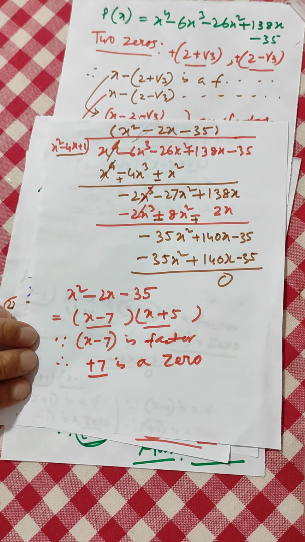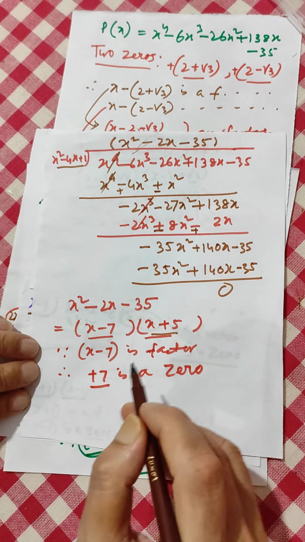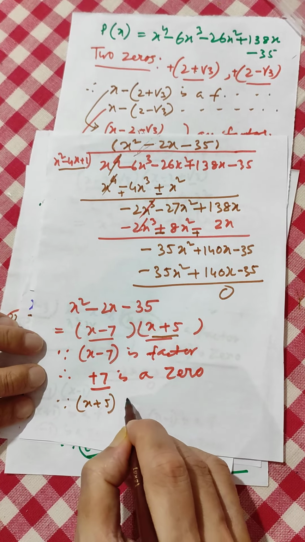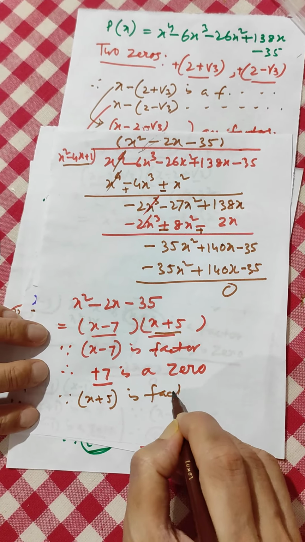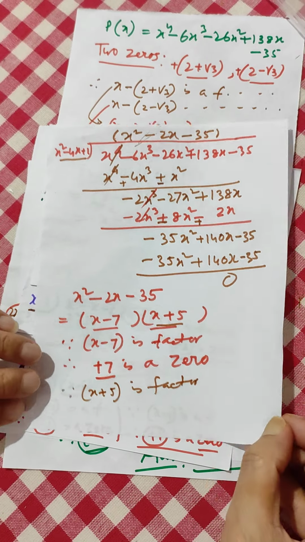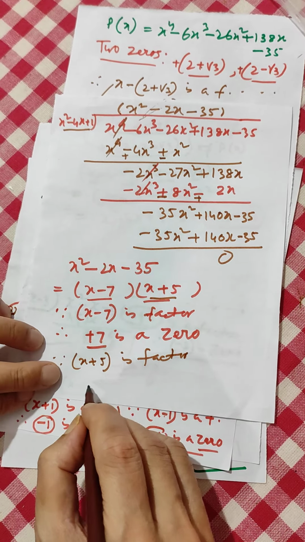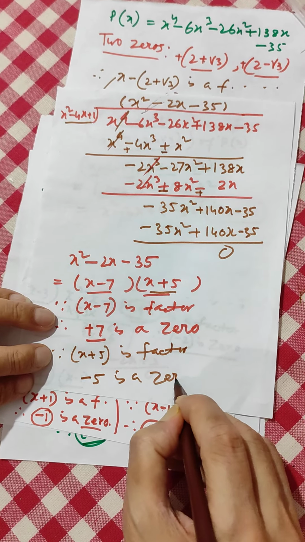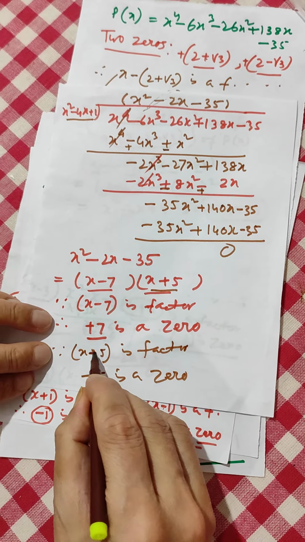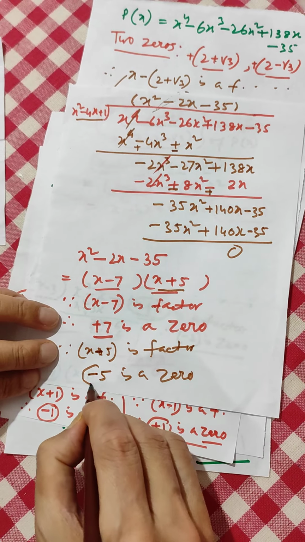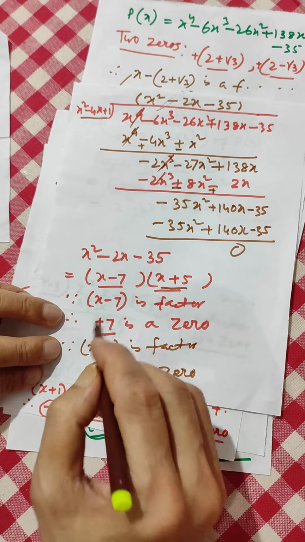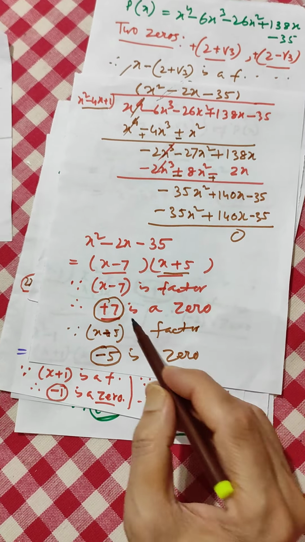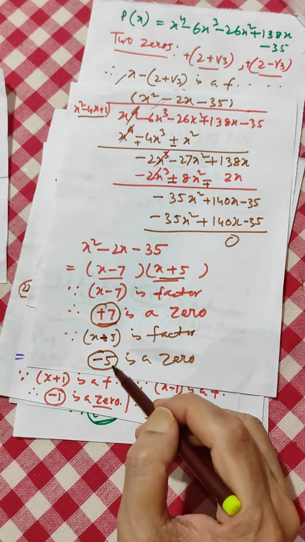Then since x plus 5 is a factor, using that second part of the factor theorem, minus 5 is a zero of the given polynomial. This is plus 5, opposite minus 5. So we got the two zeros, plus 7 and minus 5.